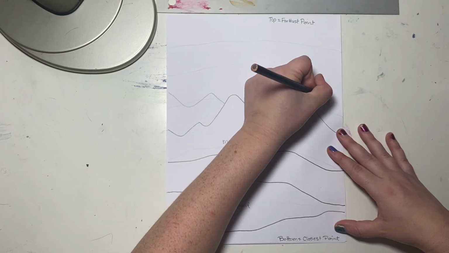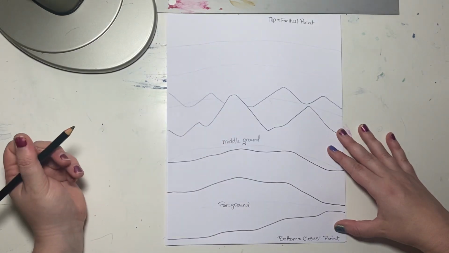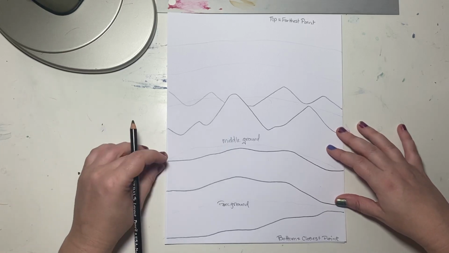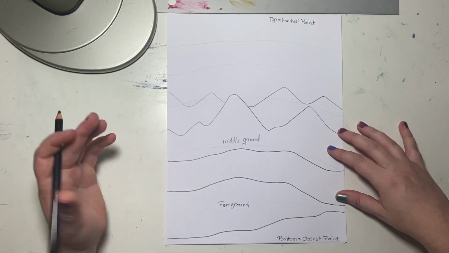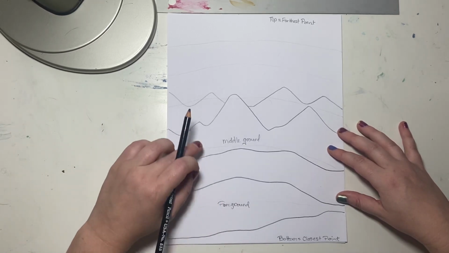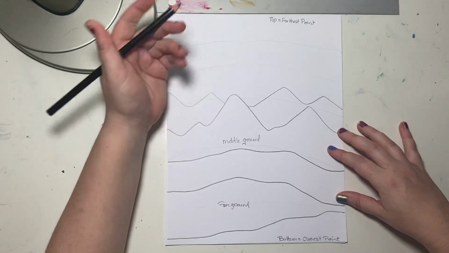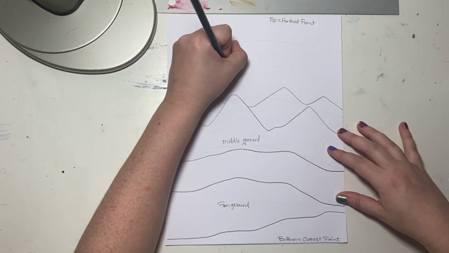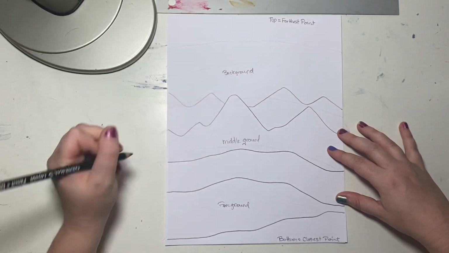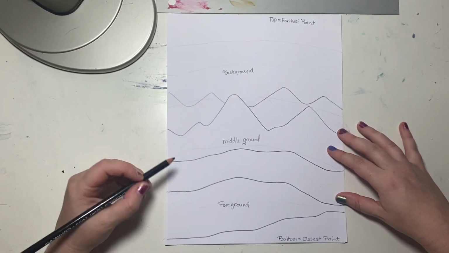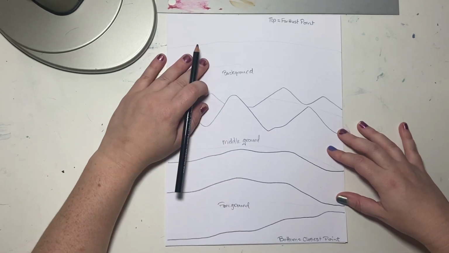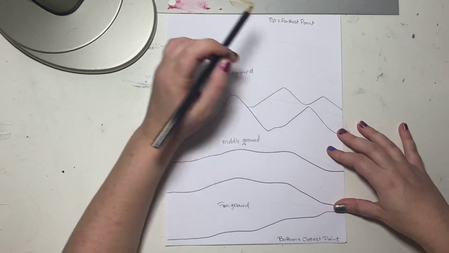So I don't want my mountains to look exactly the same, because if that was the case, then it wouldn't look real. Mountains are very irregular, so you want to make sure that your mountains are irregular too if you decide to do mountains. So I have 1, 2, 3, 4, 5, and then I can make my background the sky. So my background is going to be the sky. So my foreground is up front, my middle ground is in the middle, and my background is at the top, which is the farthest point.